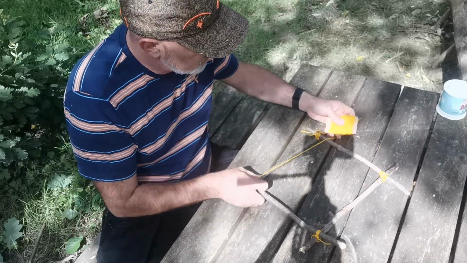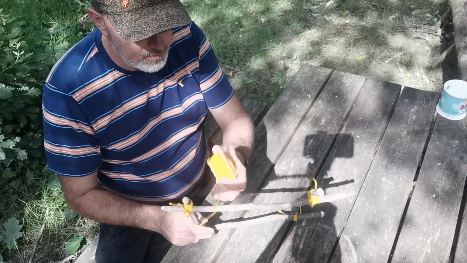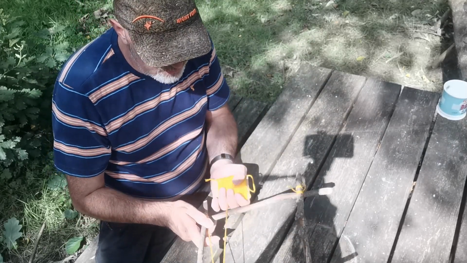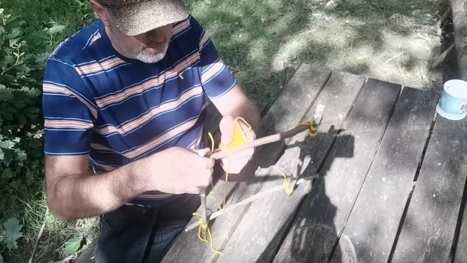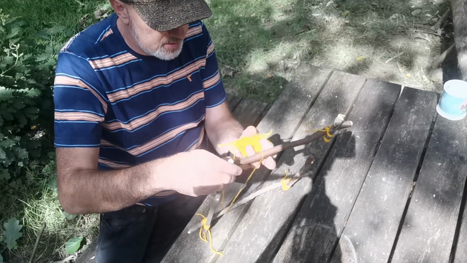And then what we're going to do is we're going to weave backwards and forwards, keeping our wool nice and tight.